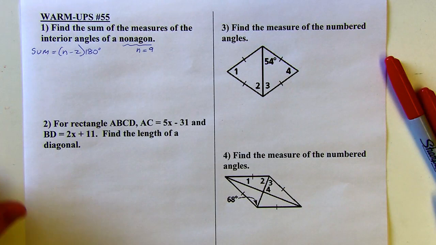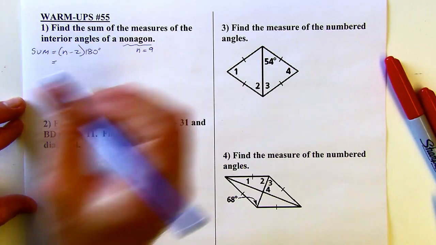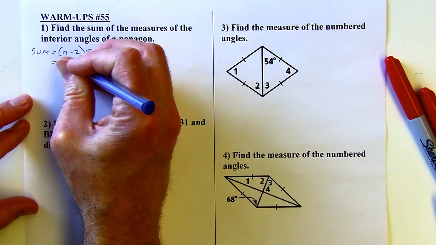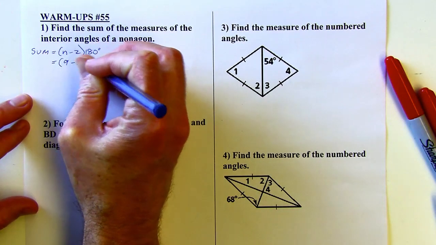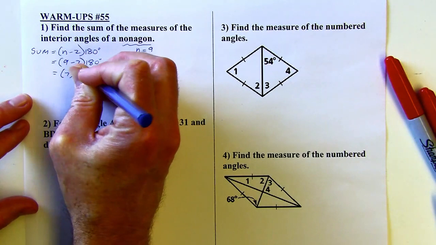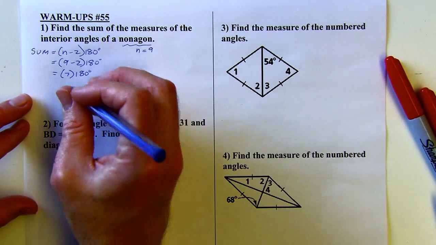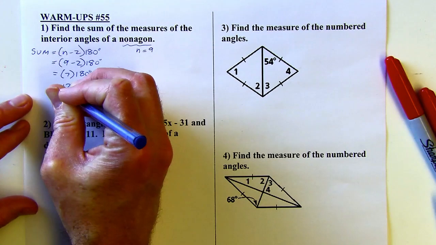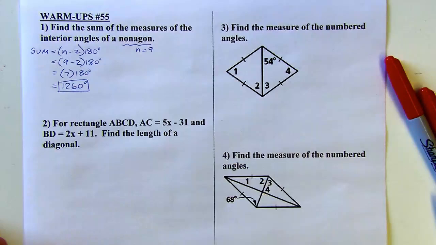Okay, so we've got the number of sides is 9. Seven times 180 is going to be 1260. So it's 1,260 degrees. Okay.